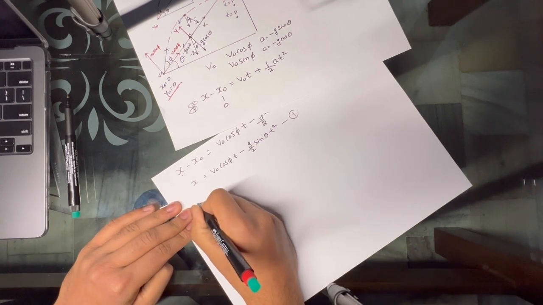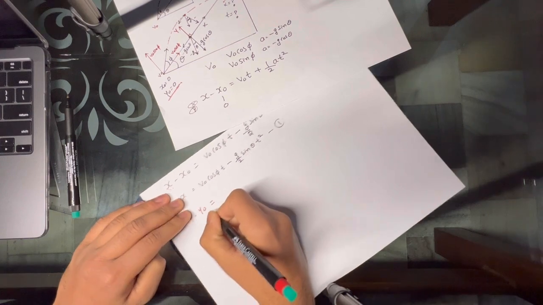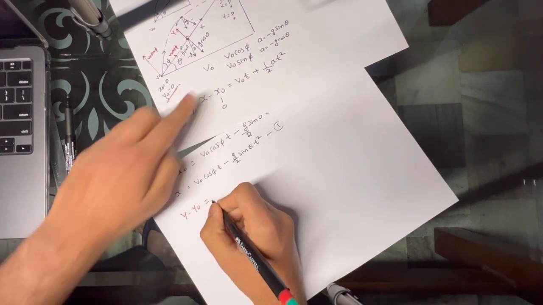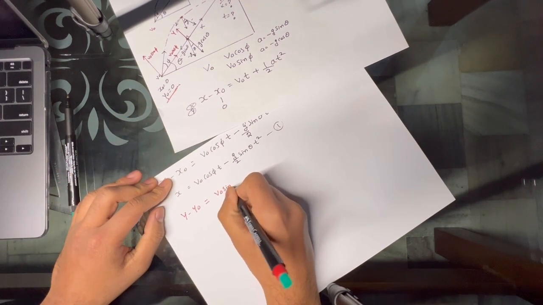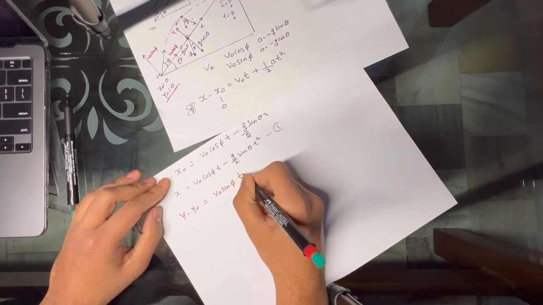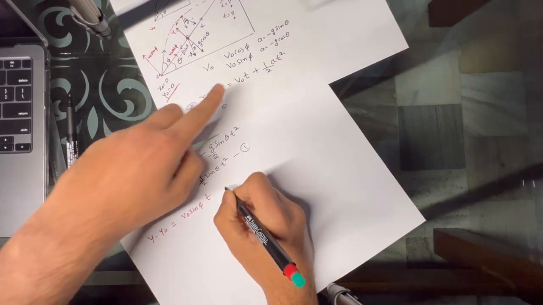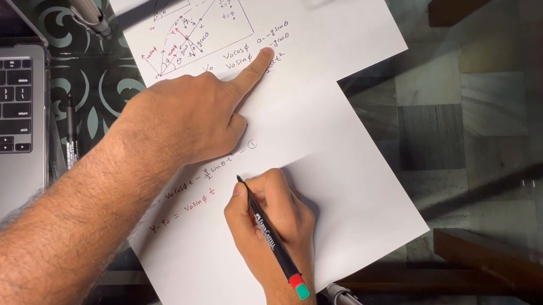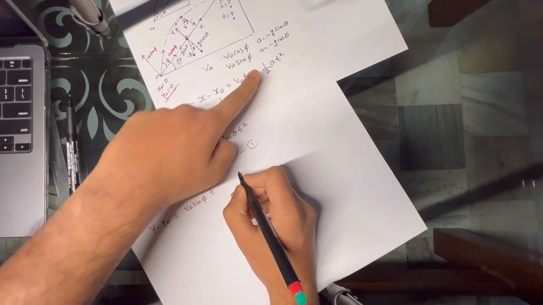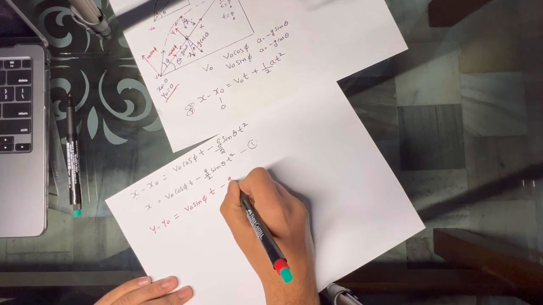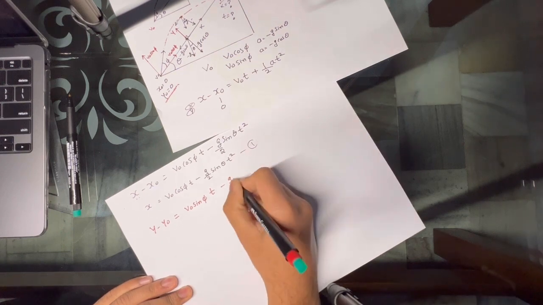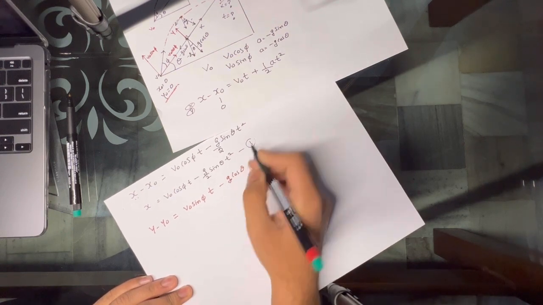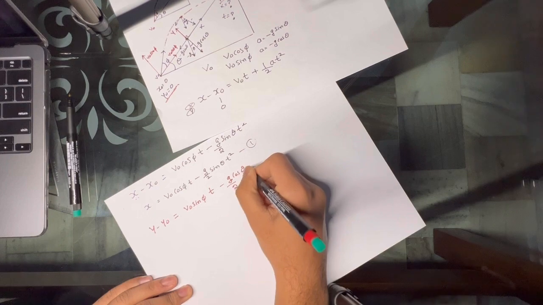Let's still write it: y minus y naught is equal to initial velocity of y, which is v naught sine phi into t, minus, because of gravitation, we have to write the acceleration, minus g cos theta upon 2 into t square.